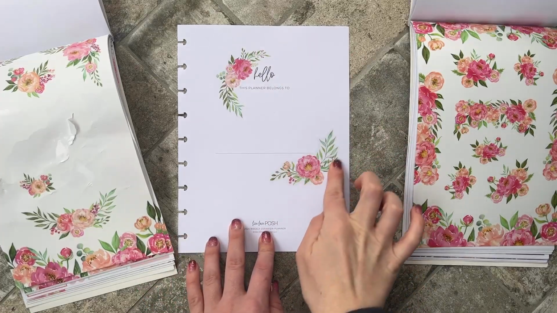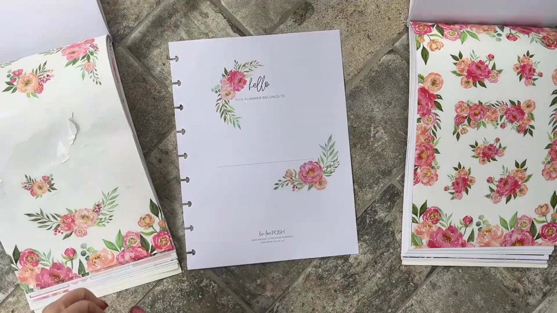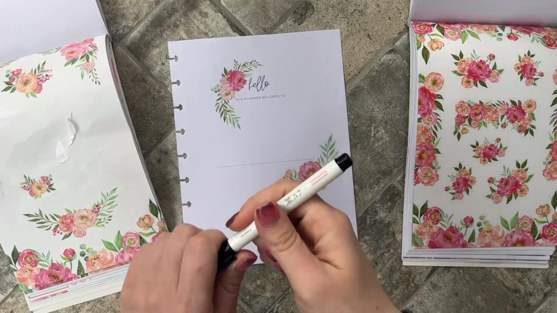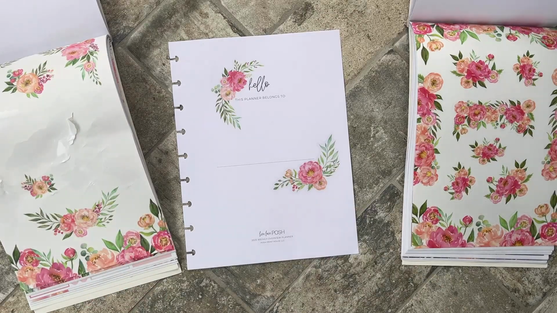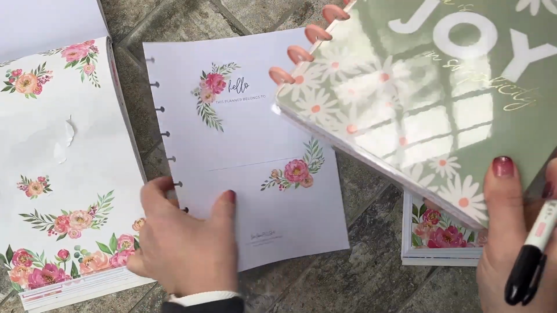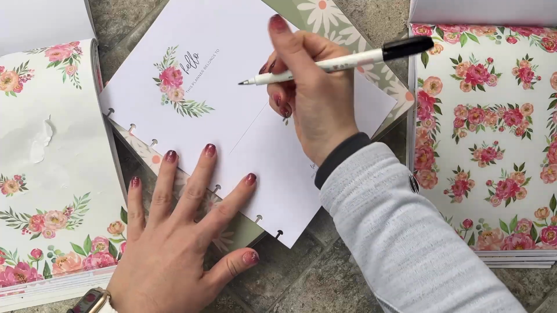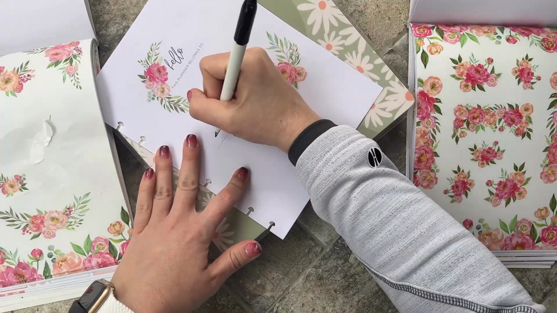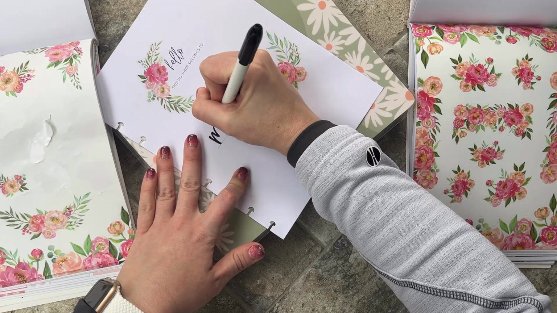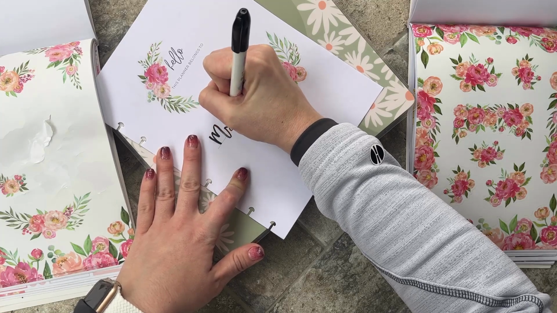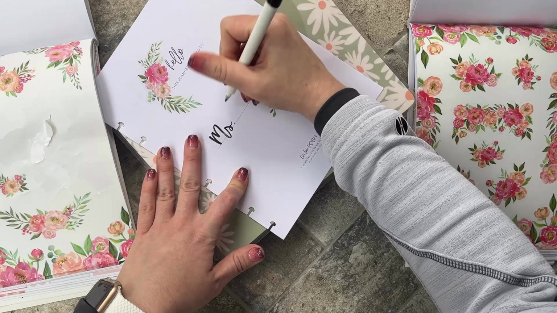All right, I need my brush pen. Let me get that. Okay, so I think I'm going to use my Zebra pen here. I'm going to lay this planner underneath it just so I have a smoother surface. All right, since this is my work planner, I don't put my, oh, this one's running out of ink.